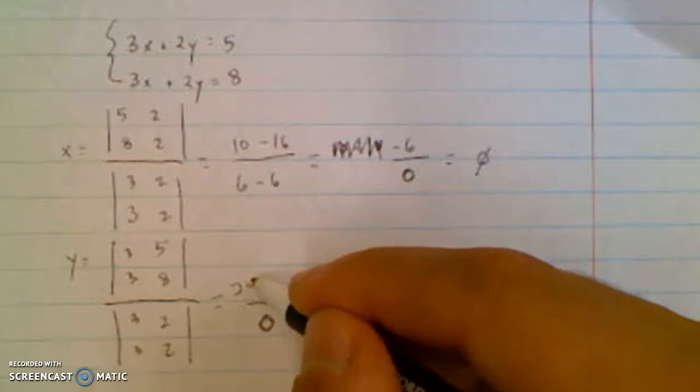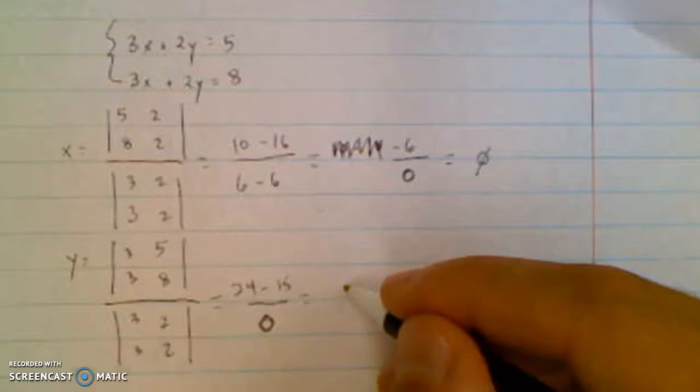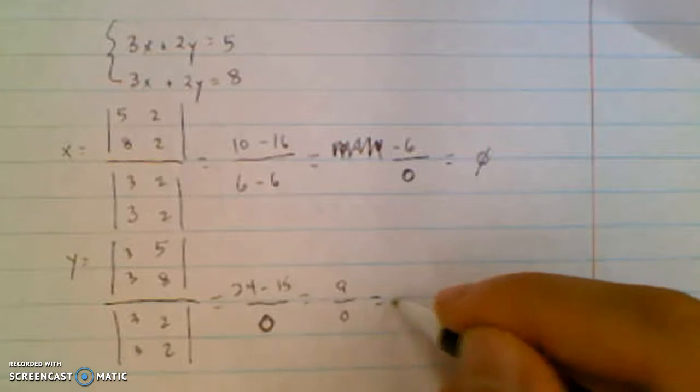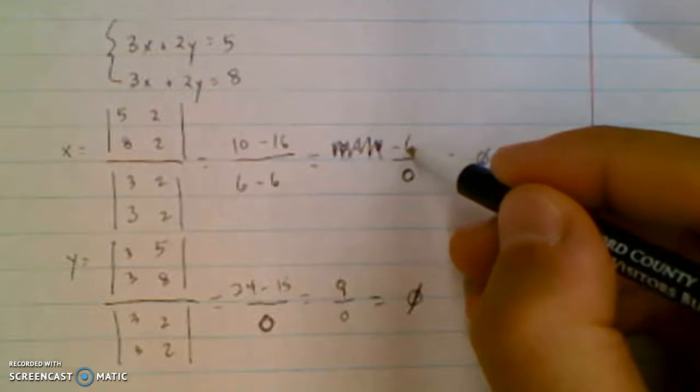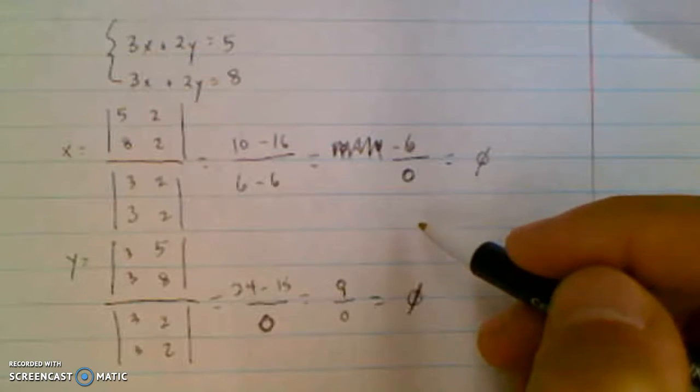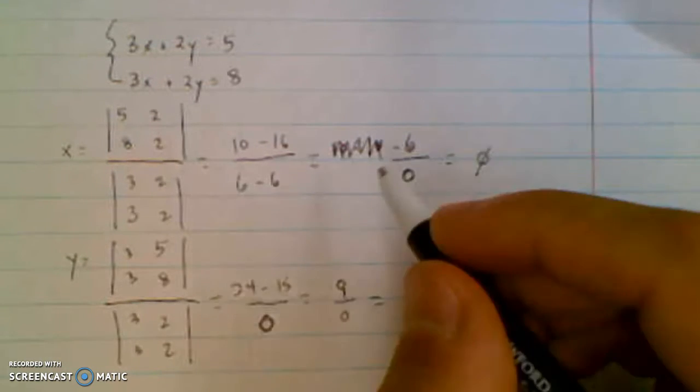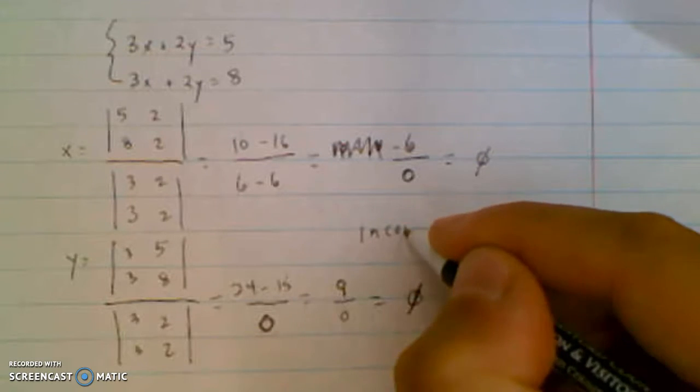On top, 24 minus 15. 24, 15 is 9 over 0. And of course that is undefined. This is an example where the numerator is a constant that isn't 0 and the denominator is 0. That means it is inconsistent.